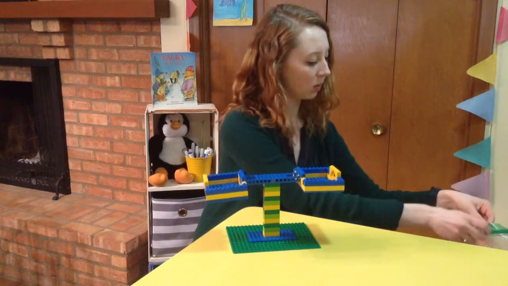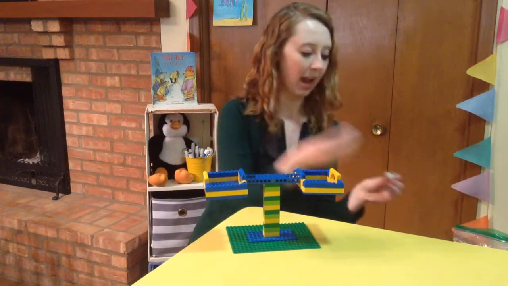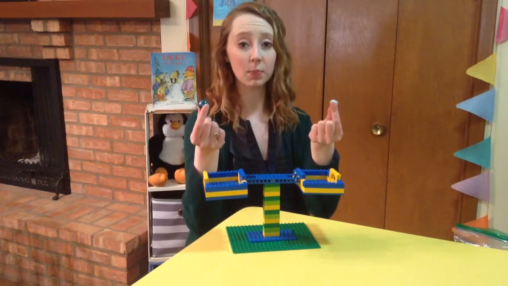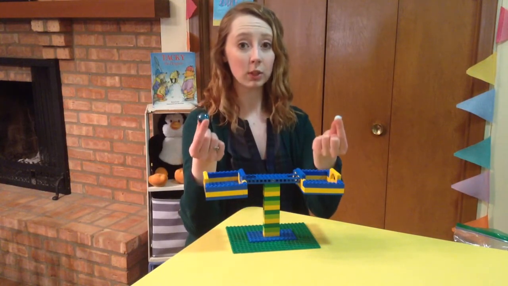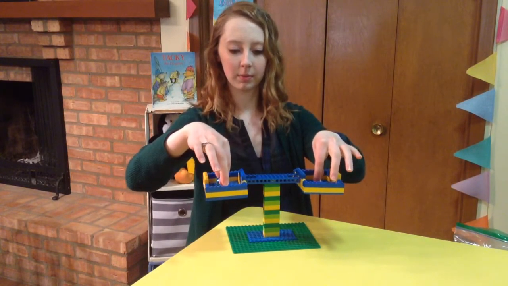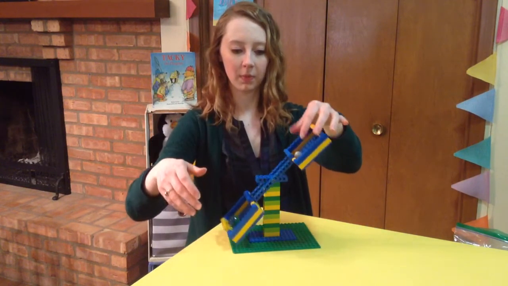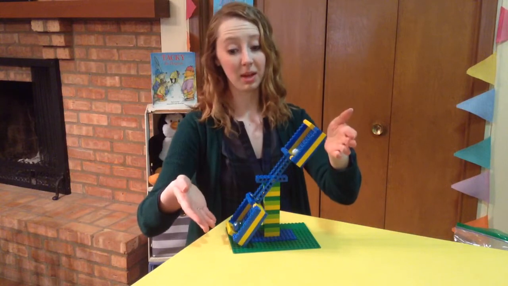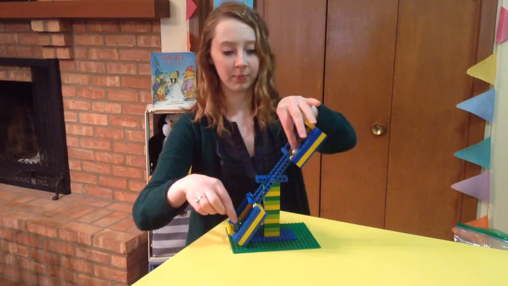How about marbles? I have a big marble and I have a small marble. Let's see which one is heavier and which one is lighter. Looks like the big marble is heavier than the little marble.